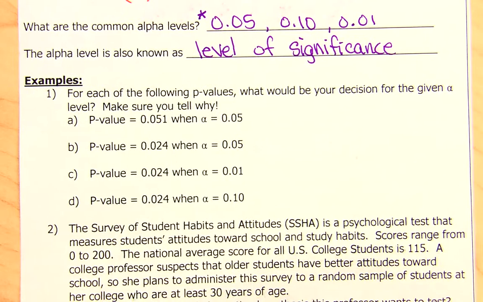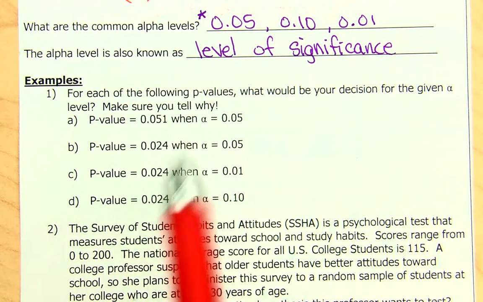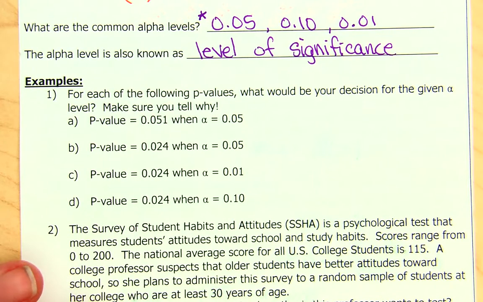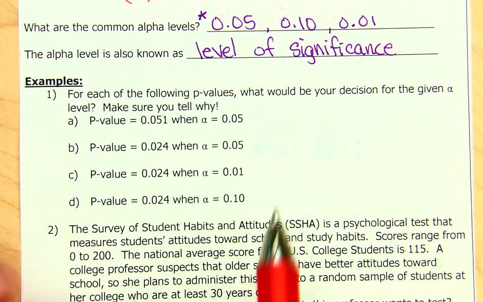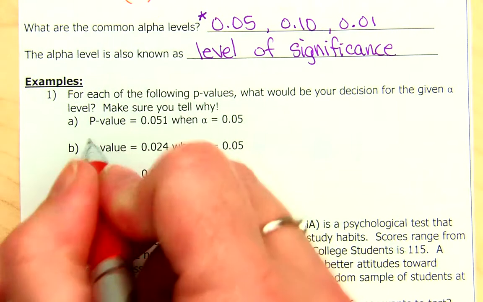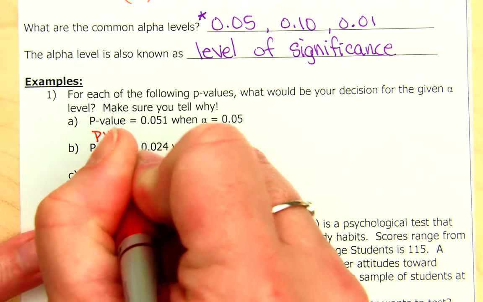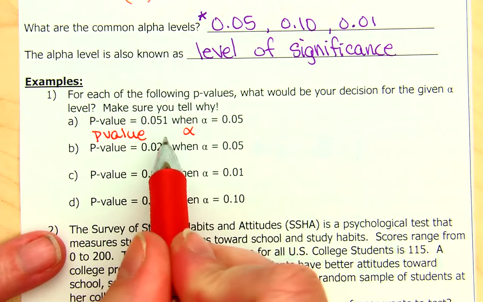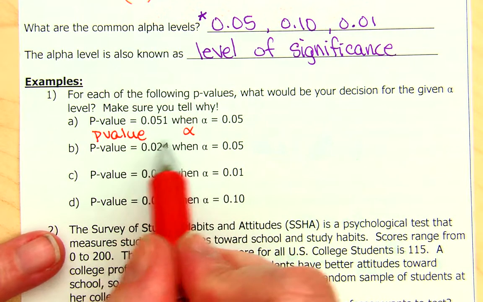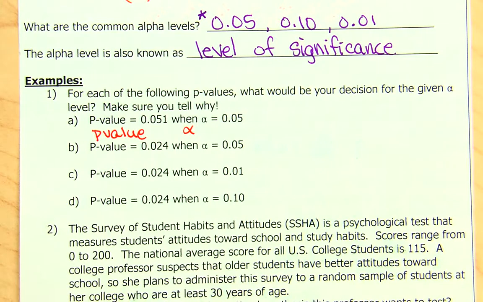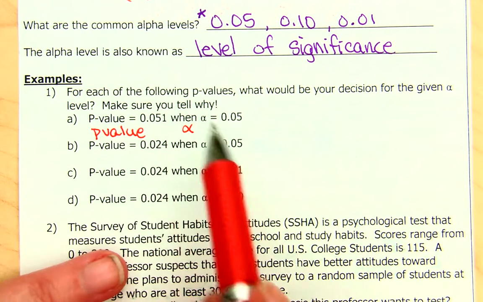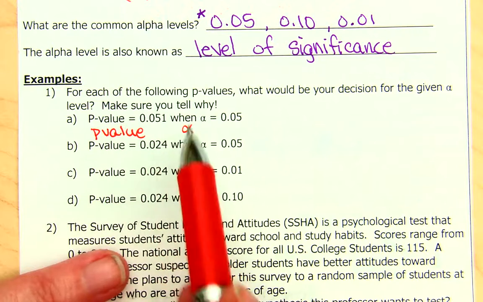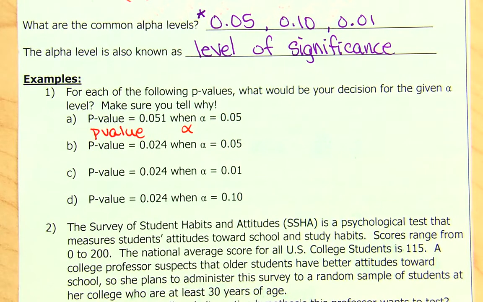Okay, so let's look at how we're going to do this. Here we have a p-value and an alpha, and we're going to compare these and decide what our decision is going to be. Whenever we do one of these, I normally write p-value and alpha, and then I'll put a comparison in here, less than, greater than, whichever way it goes. And that is your justification for your decision. So when it says tell why, that's what it's looking for, that comparison between p-value and alpha.